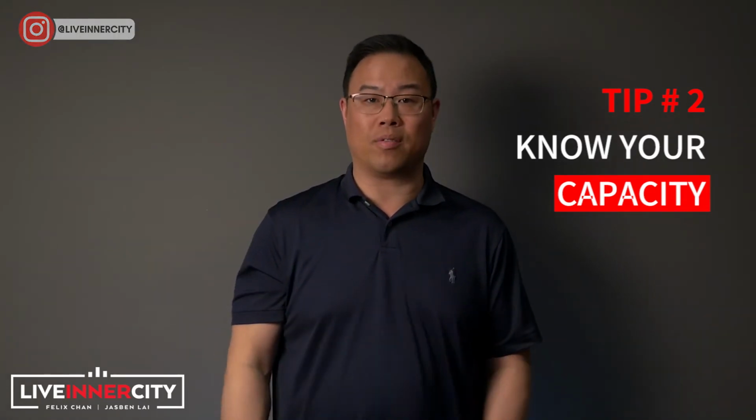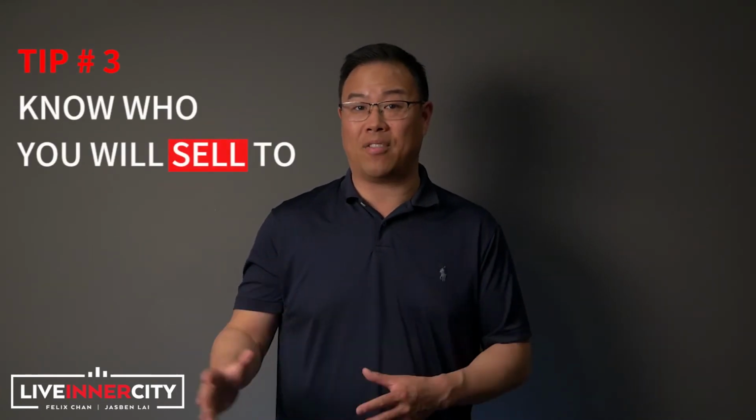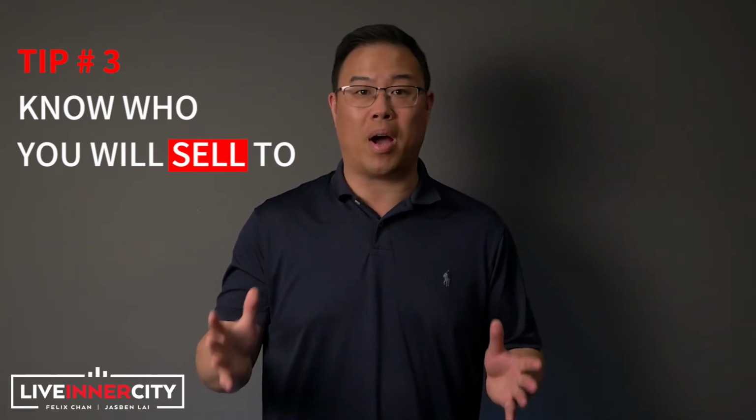So be conservative. Tip number 3 is know who you'll be selling to at the end of your project. So marketing is super important to know who the potential buyer is going to be so you can properly market to them based on things like location and the amenities nearby. Who would buy into this home for that? The style and finishings, and also the utility of the home.